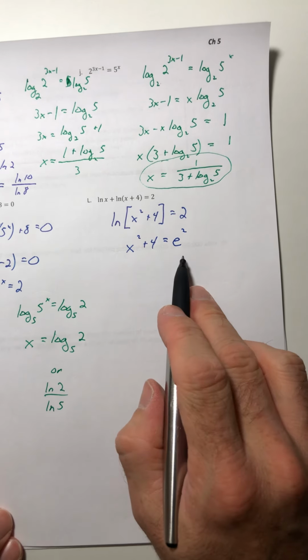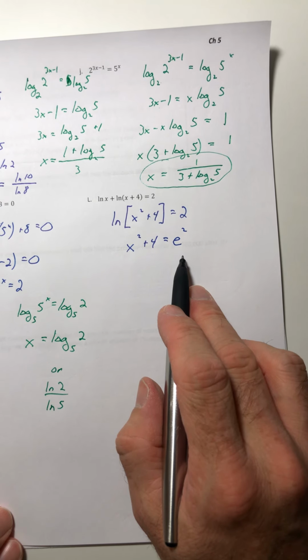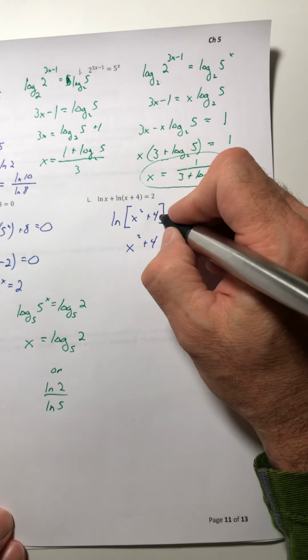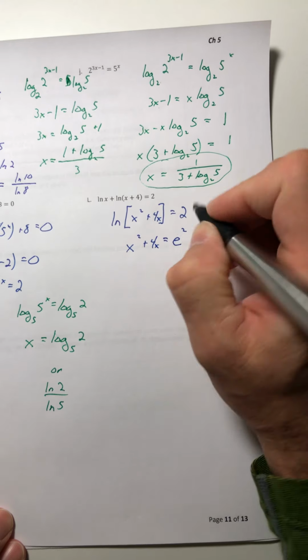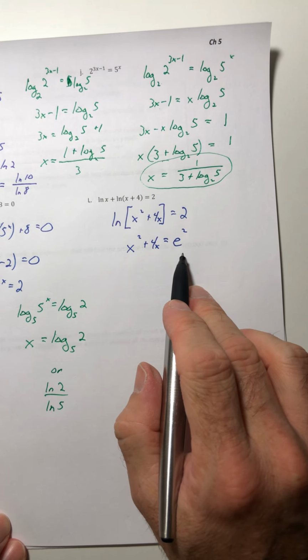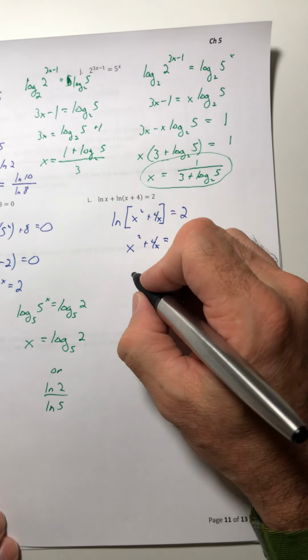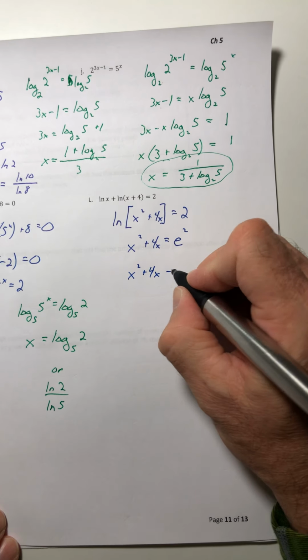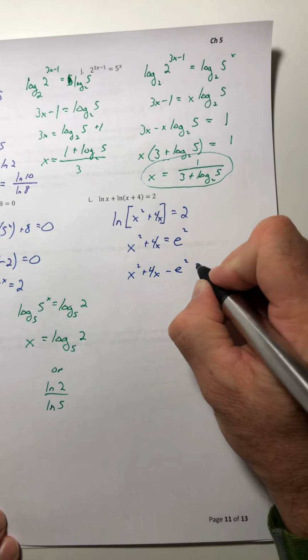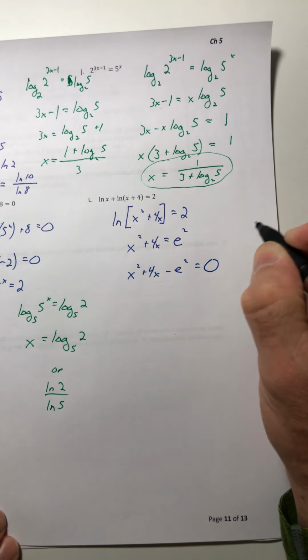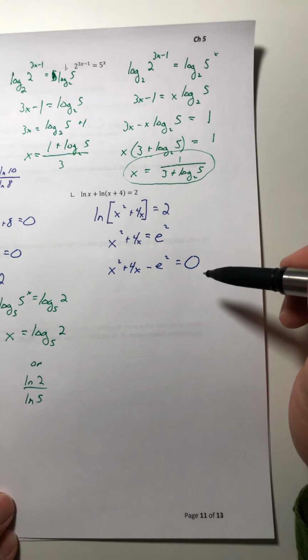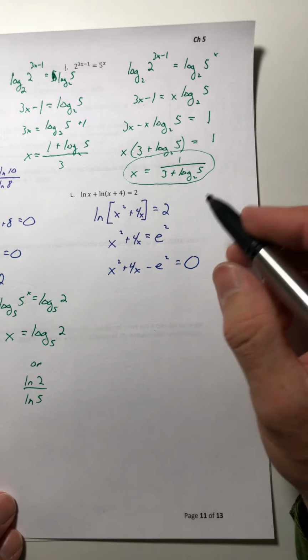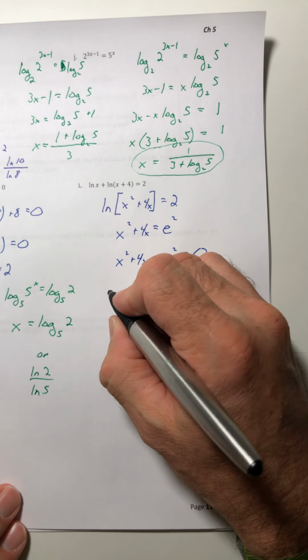So what kind of equation is that? That's quadratic, so you got to set it to 0. And then use the quadratic formula to solve it, because this is not going to factor.